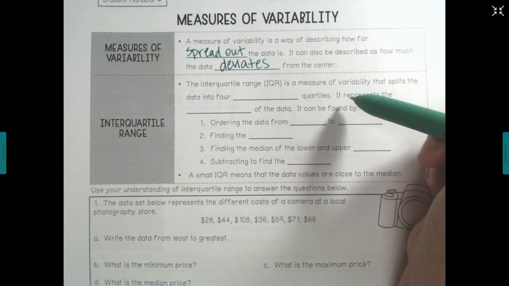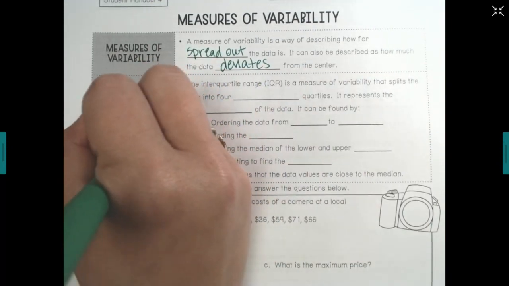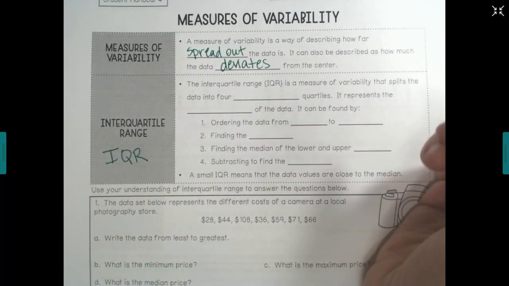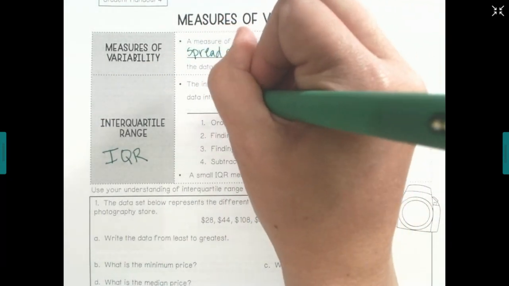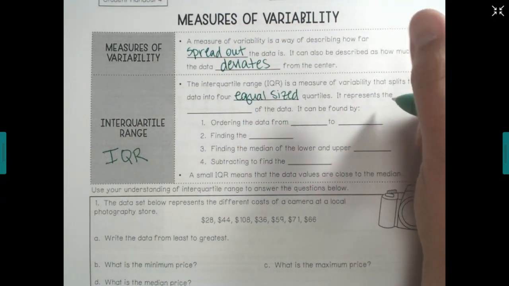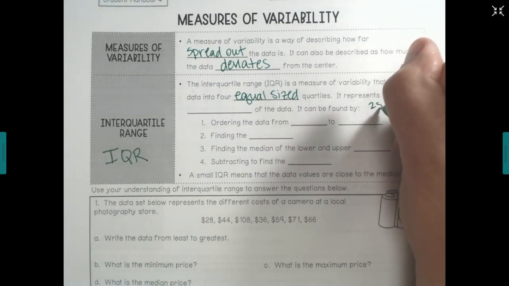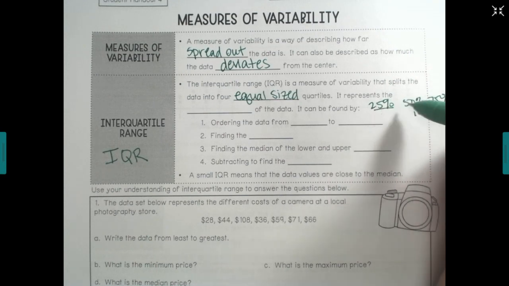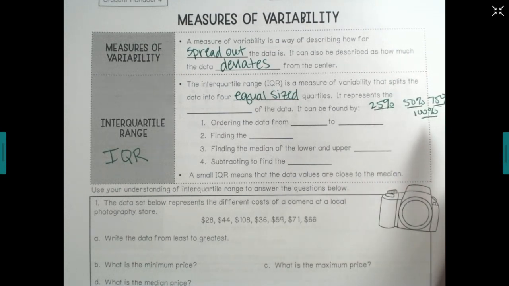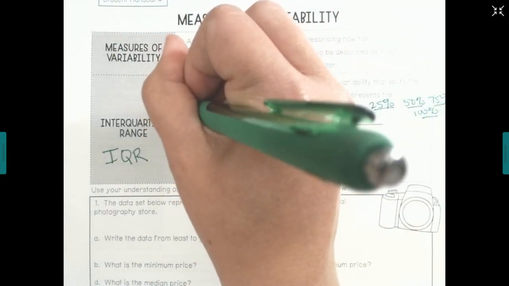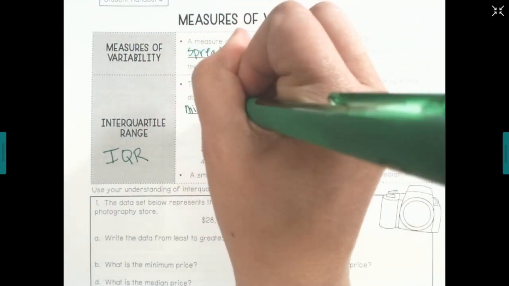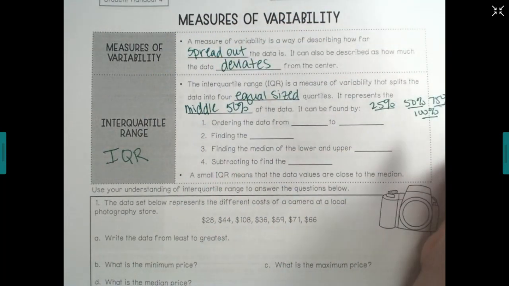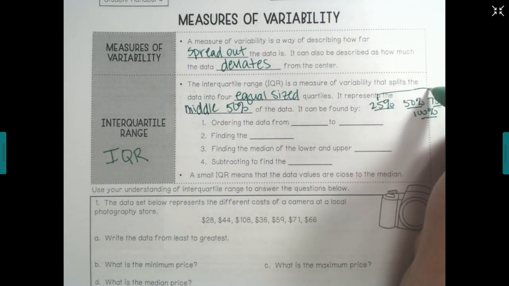Okay. Now, the interquartile range, this is the IQR. All right, it splits the data into 4 equal-sized quartiles. So if I think about it, it's going to be the first 25%, and then the 50%, 75%, and 100%. Those are my quartiles right there, 25, 50, 75, 100. All right, it represents the middle. The IQR is the middle 50% of the data. So from the 25 to the 75.